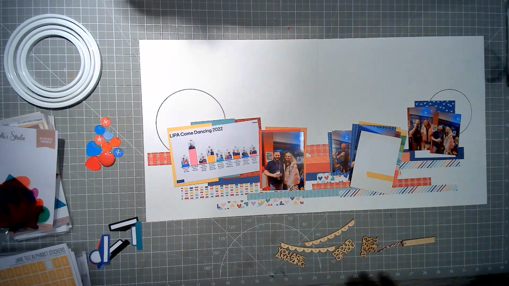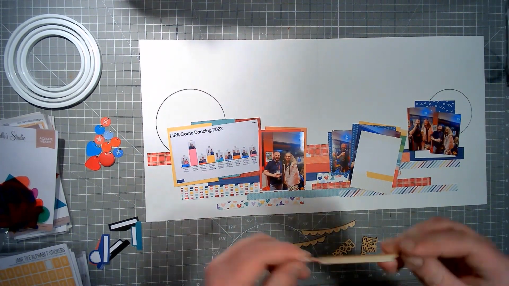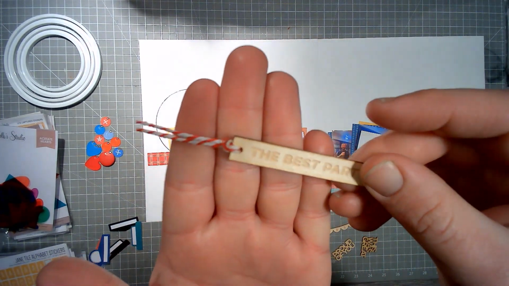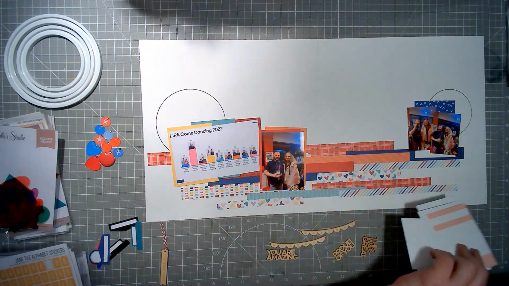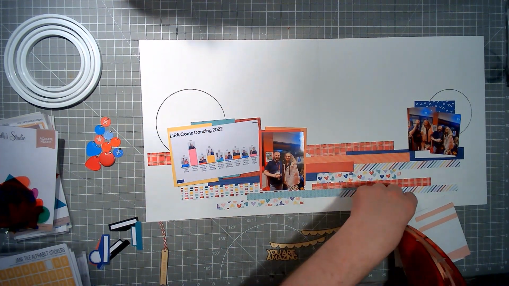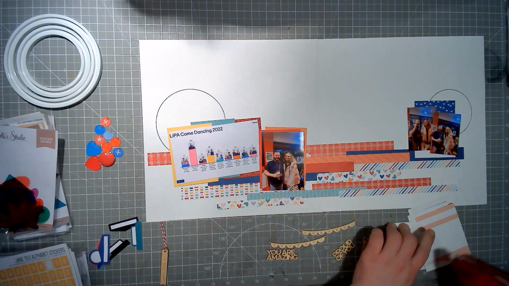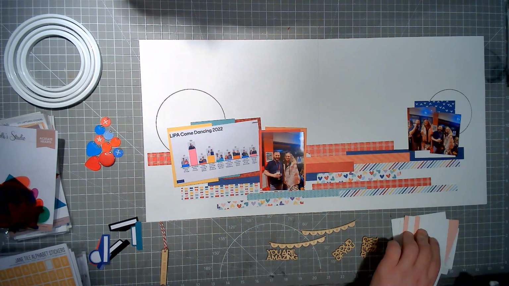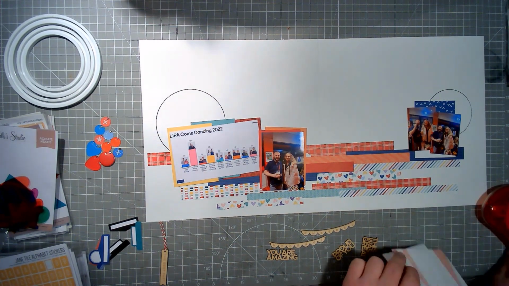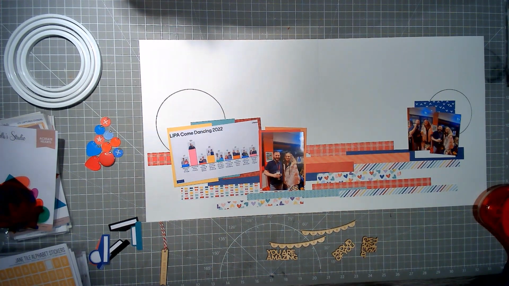I'm going to put those up there. So I have got this little piece here, the best part, because of course Mick was the best part of the evening. And we're just going to get these on. There we go. So, just going to tuck them under there.